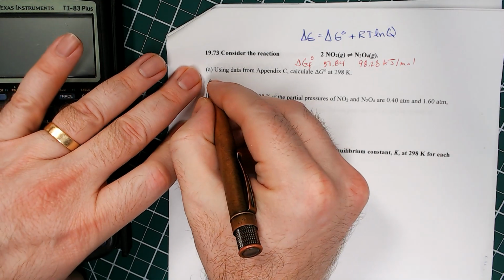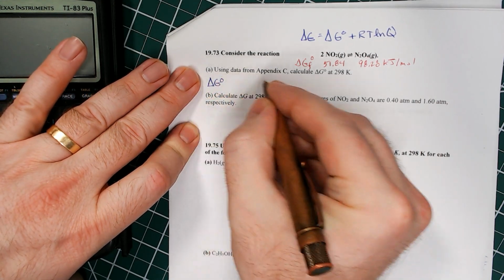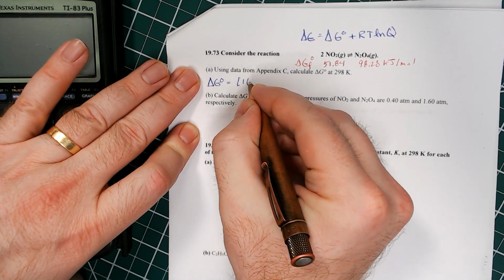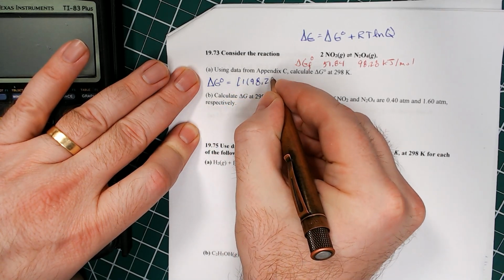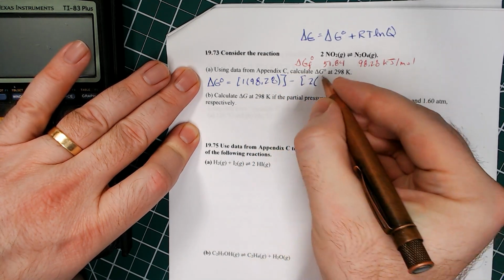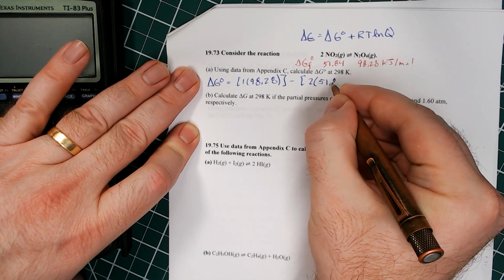So delta G is equal to products minus reactants. So 1 times 98.28 minus 2 times 51.84.